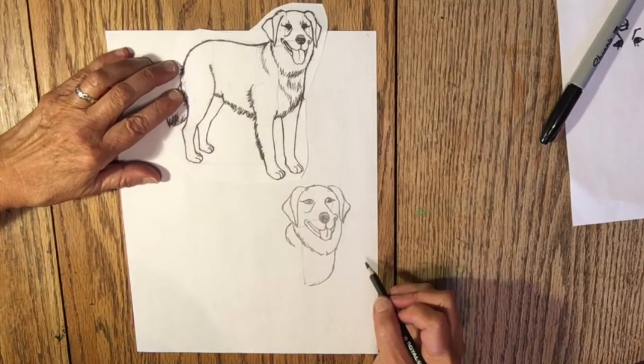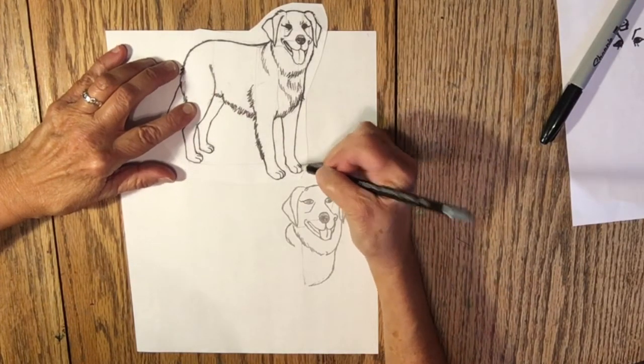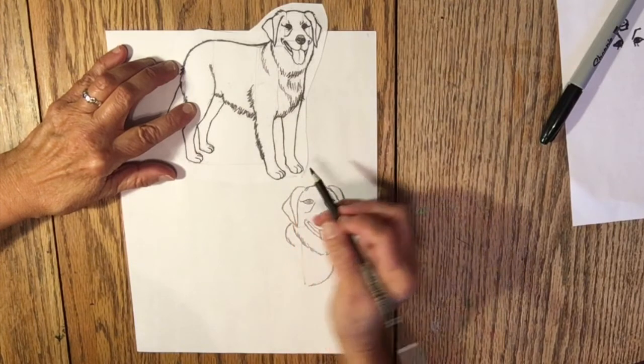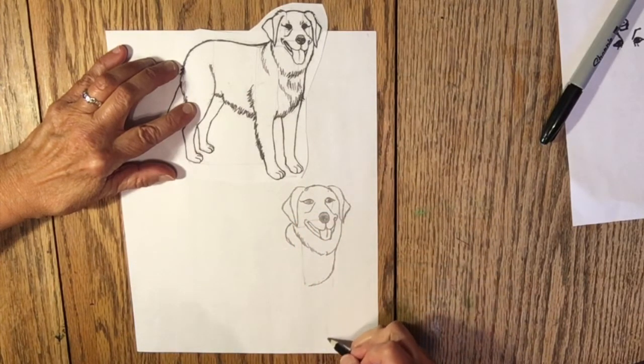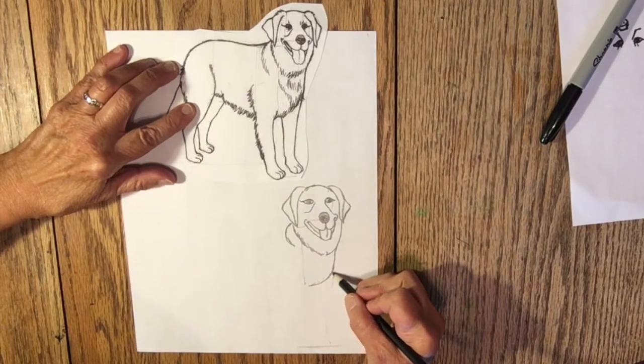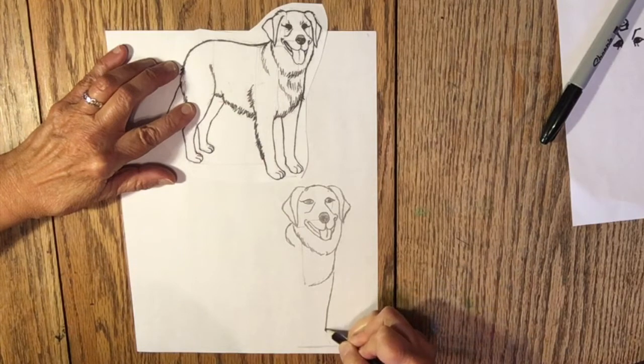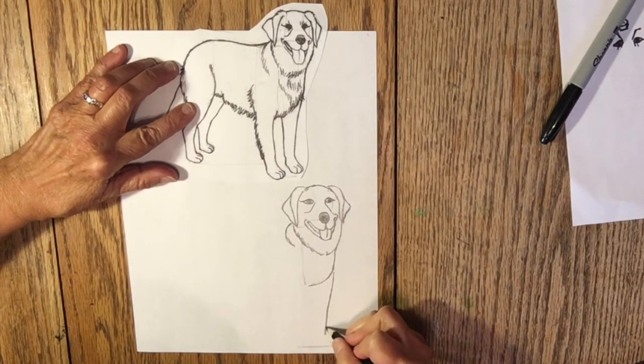And then I'll start with this front leg here. And I want to determine how far down to draw it in relation to his body. And so once I figure that out, I'm going to draw just a light guideline down there. And then I'm following the line of his leg, and it slants in a little bit, not much.